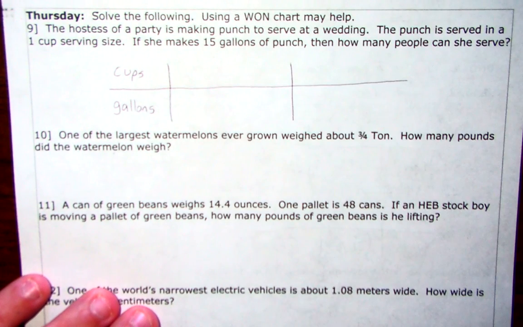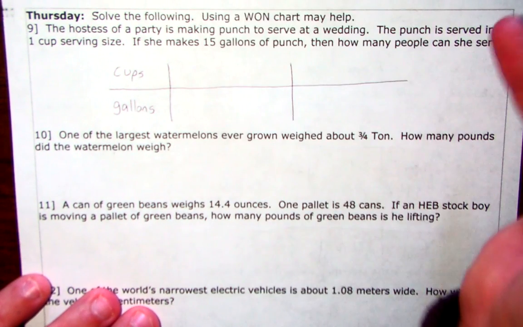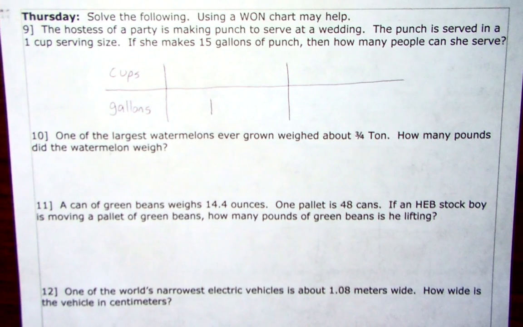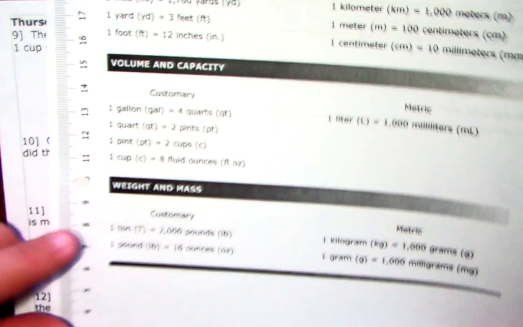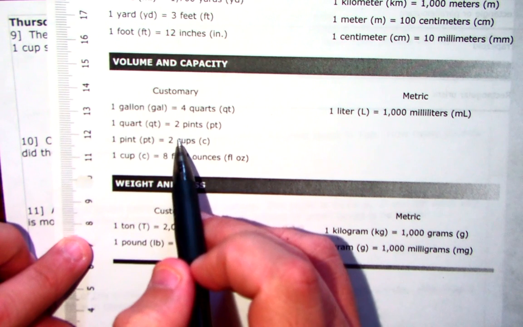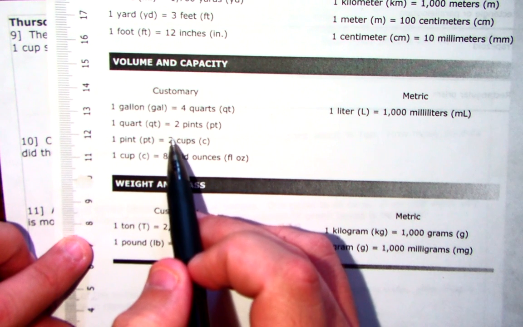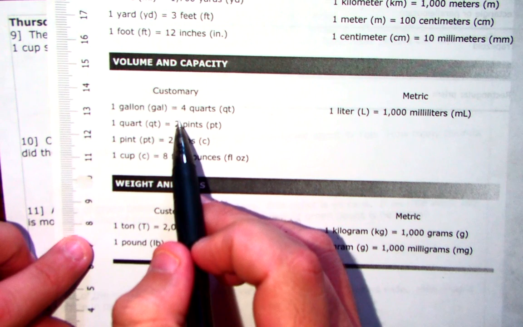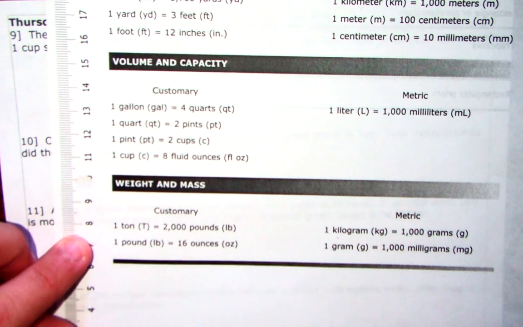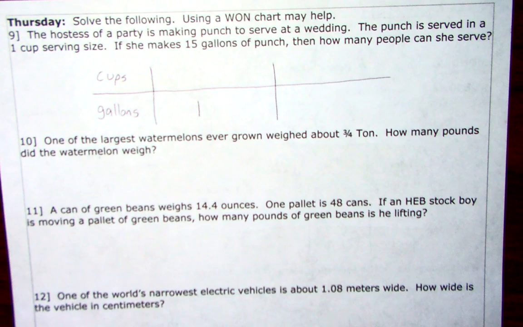So let's see, I'm sorry, we're trying to figure out how many cups are in 1 gallon. So if we look at our star chart, well, here's my gallon, but there's no cups here. The cups are down here. So here's what we're going to do. 2 times 2 is 4. 4 times 4 is 16. So 16 cups fit into 1 gallon.